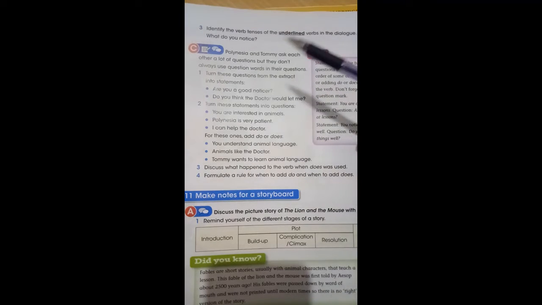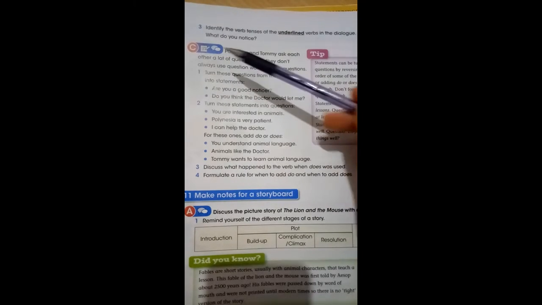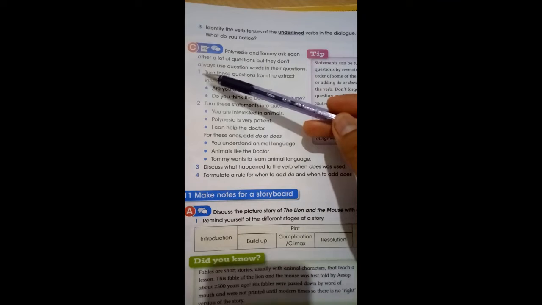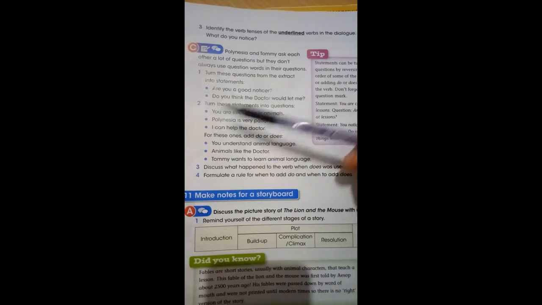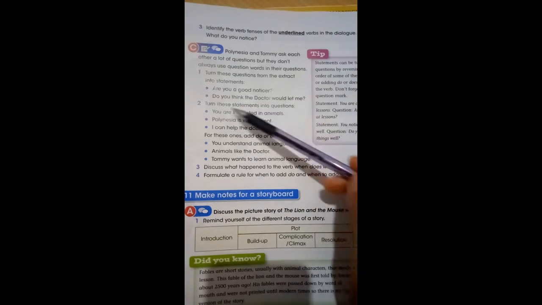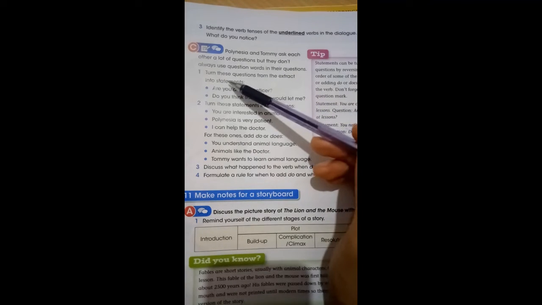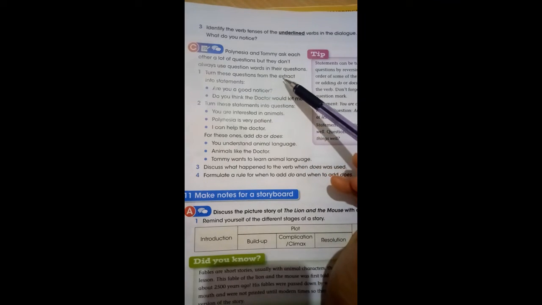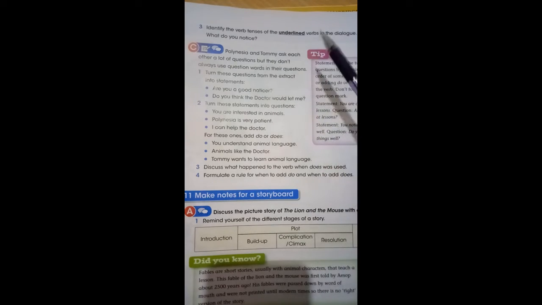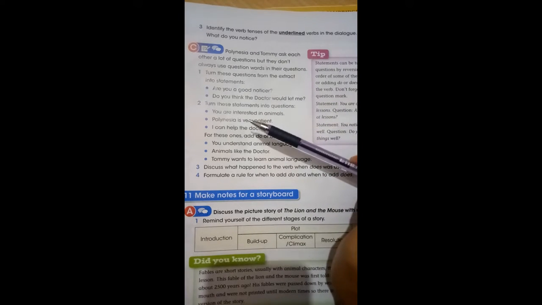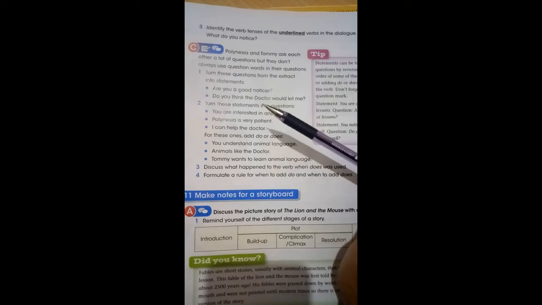So this will be your Activity A, 1, 2, 3, and 4. Okay, so the first part of the activity is you're going to turn these questions from the extract into statements. These sentences are from the extract of The Voyage of Dr. Dolittle.